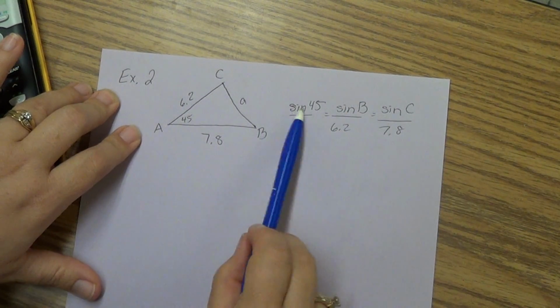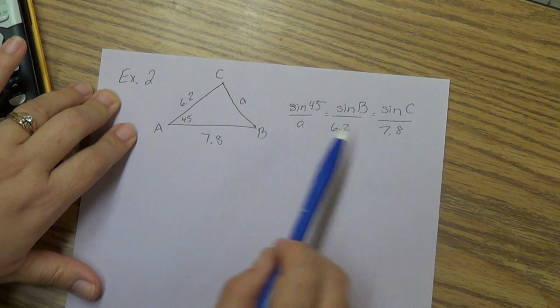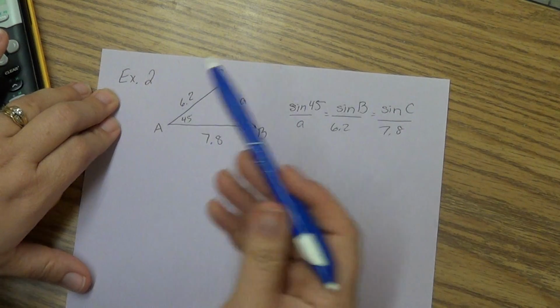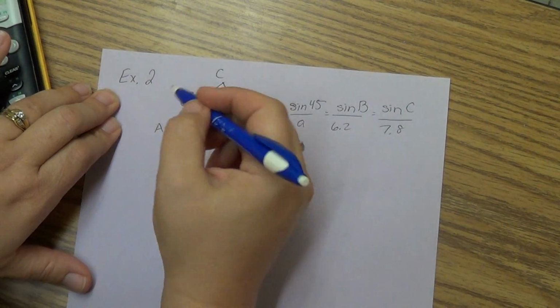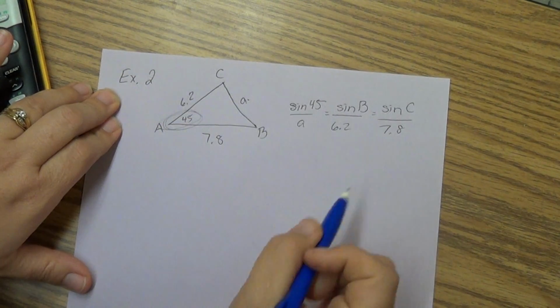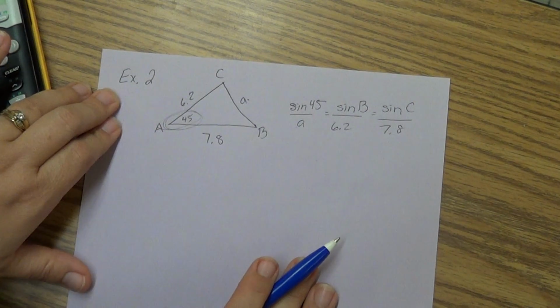So again, here's a case we can't use the law of sines because we don't have one full ratio set up. So there's no way we can cross multiply when we have 2 unknowns. So we're going to have to use the law of cosines. So let's use the law of cosines with this angle in order to find the third side. That'll fill out that ratio, and then we could use law of sines from there.